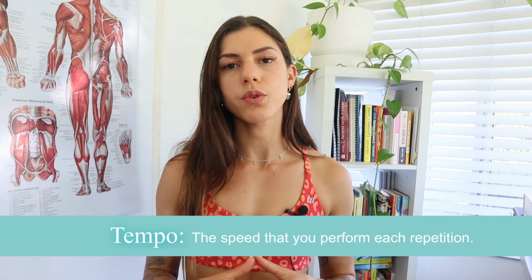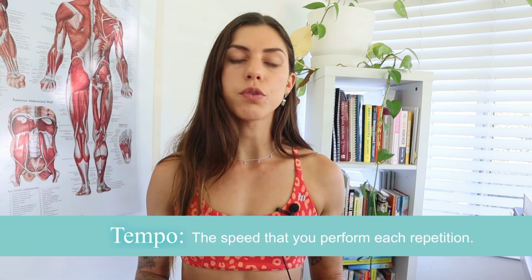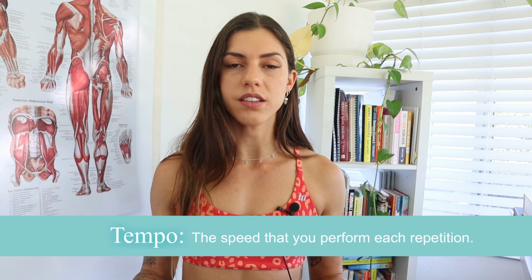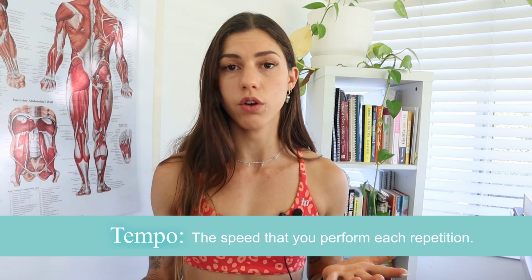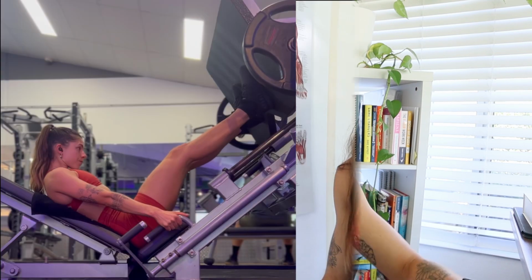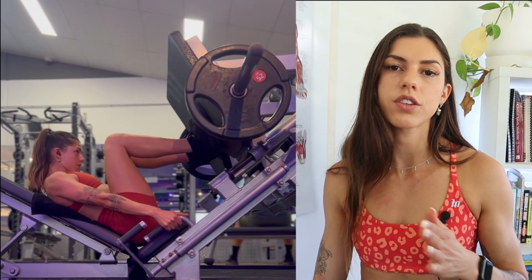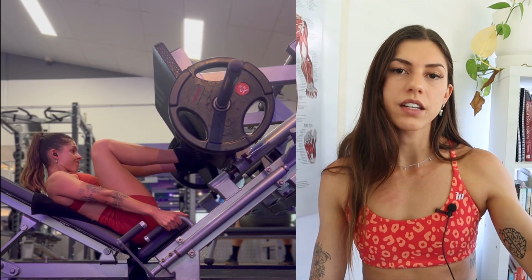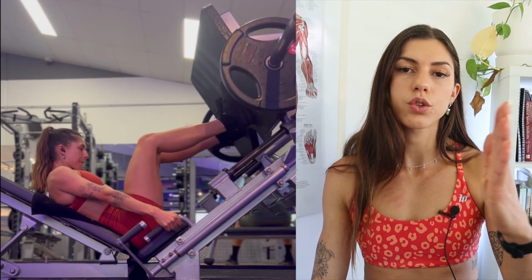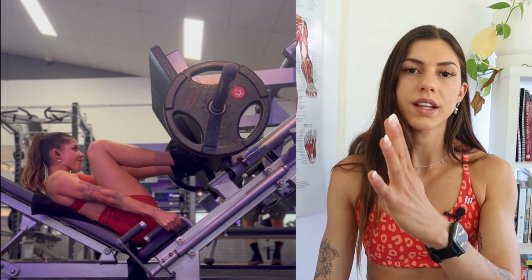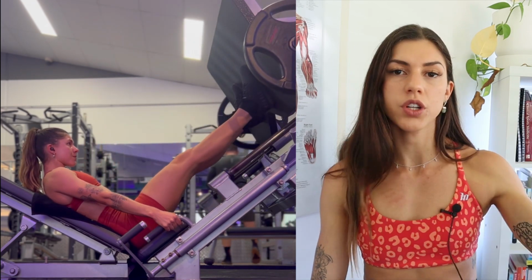Another important terminology is tempo. Tempo refers to how fast or how slow you move through the different range of motion during an exercise and whether there's a pause or not involved. So for instance, having a look at this leg press, you can see the tempo is 3 seconds on the eccentric phase, which is the lowering phase of the movement. So as I'm bringing the plate towards me, that's 3, 2, 1, 1 second pause, and then push up as fast as you can. That is the general tempo that you will do for hypertrophy training.